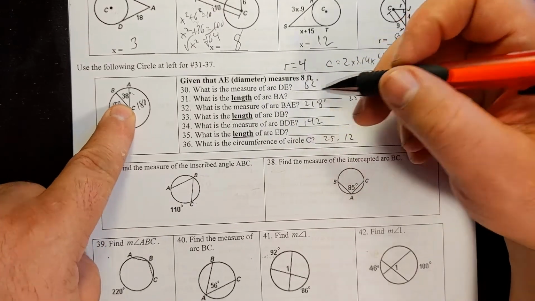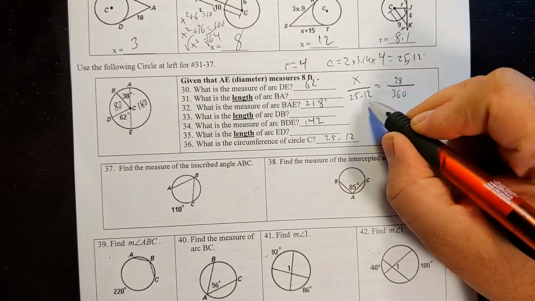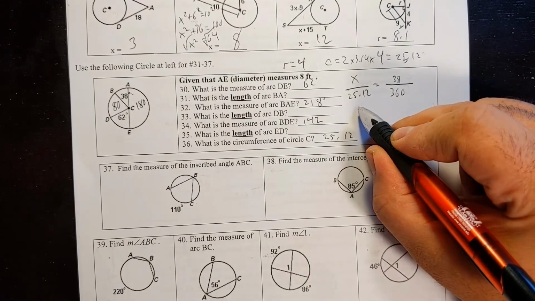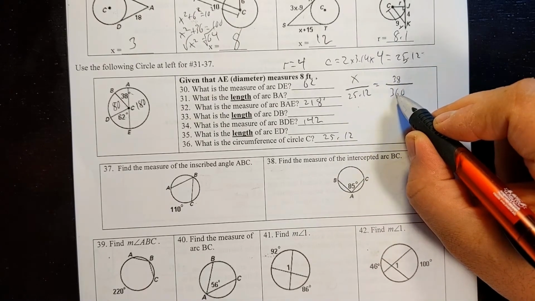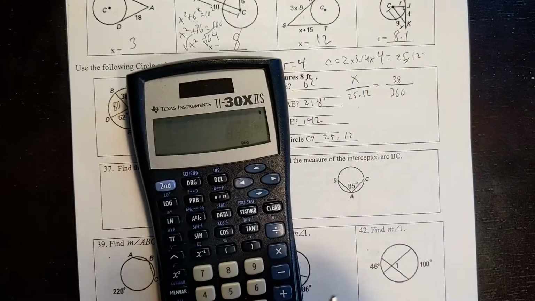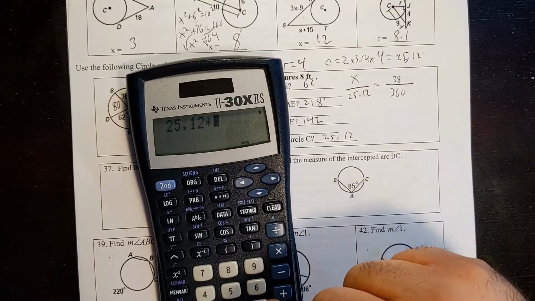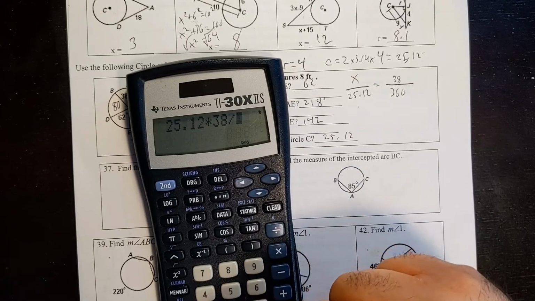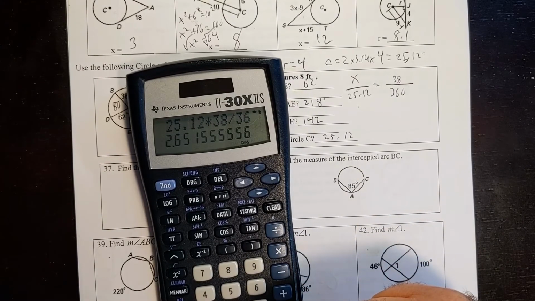So the first one says, the first length we need to find is BA. BA was a 38 right there. So I'm going to put 38 right here. You're always going to cross multiply the 25.12 times the angle and then divide by 360. So on the first one, 25.12 times 38 divided by 360, and that gives me 2.7.